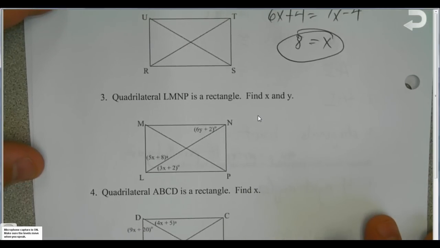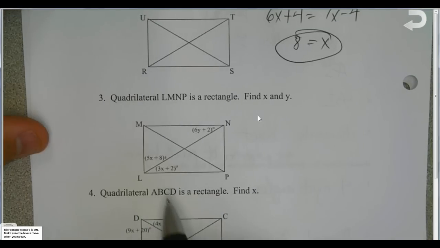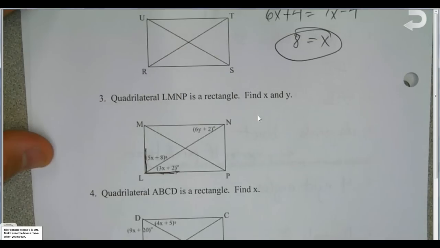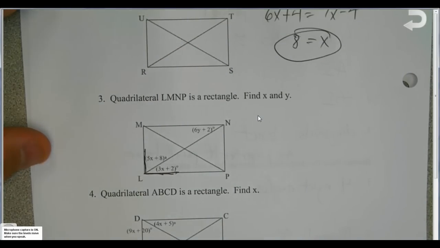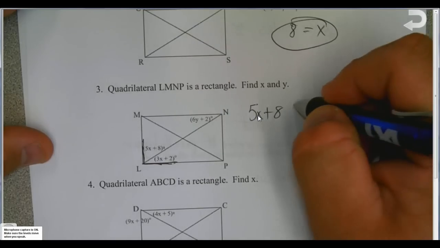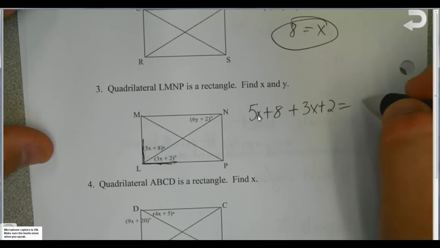What's the other rule of a rectangle? Hopefully you said every angle is equal to 90 degrees. So if this angle is equal to 90 degrees, what do I do with 5x plus 8 and 3x plus 2? Well, 5x plus 8 plus 3x plus 2 is equal to 90.